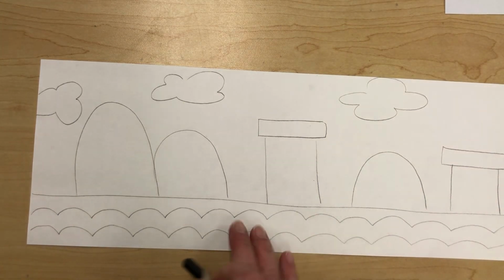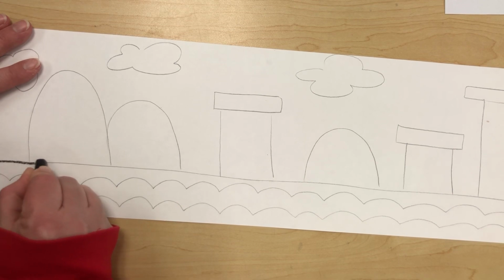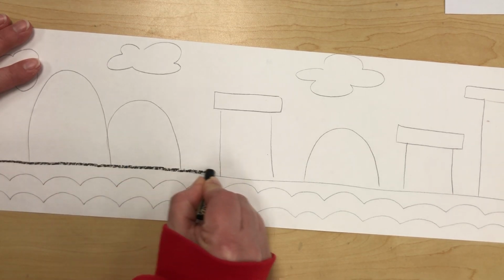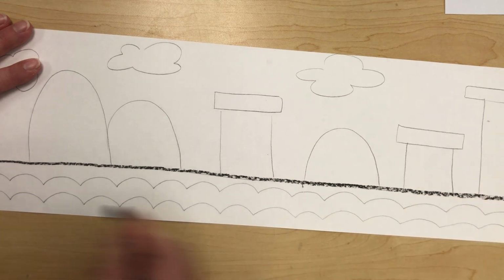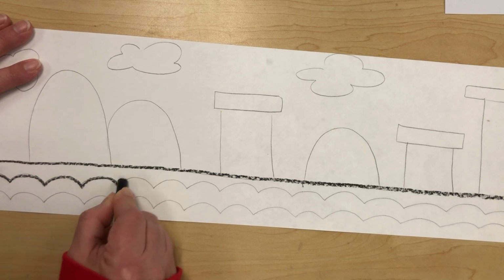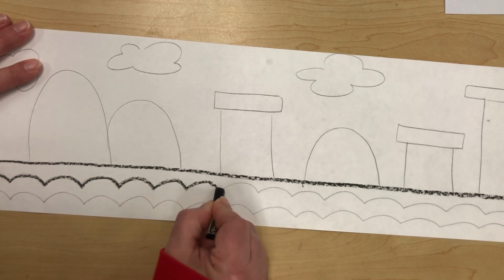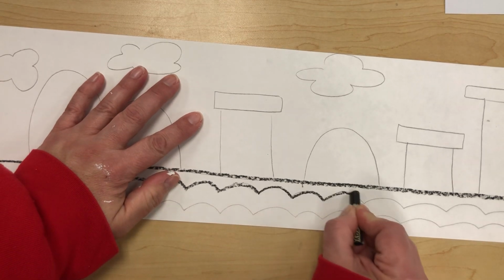and you're going to trace or outline everything with pencils. So I'm going to literally trace over all my lines. And I'm pressing kind of hard, not hard enough that I'm breaking my crayon, but hard enough that it's showing up as a dark black rather than a light black or gray color. And I'm just doing this nice and slowly.